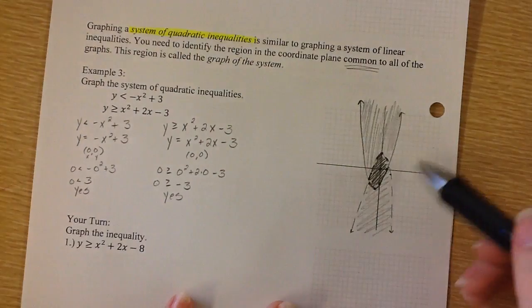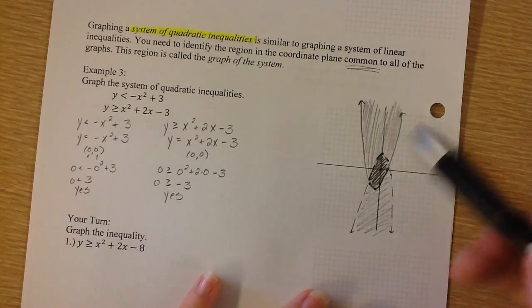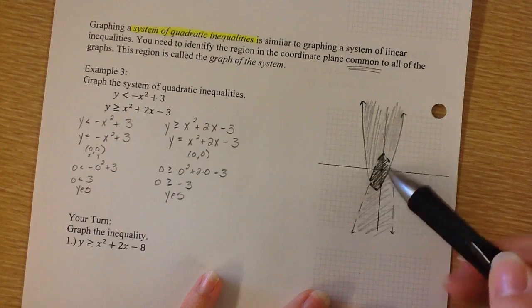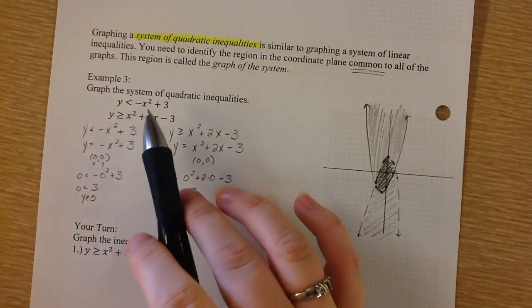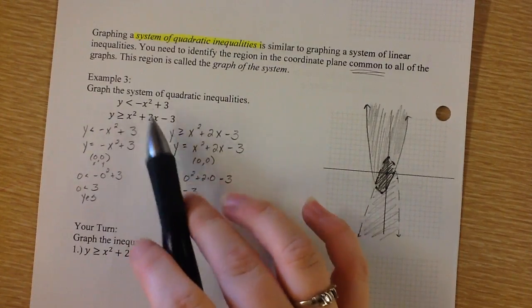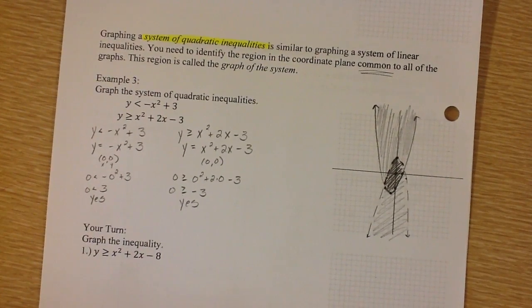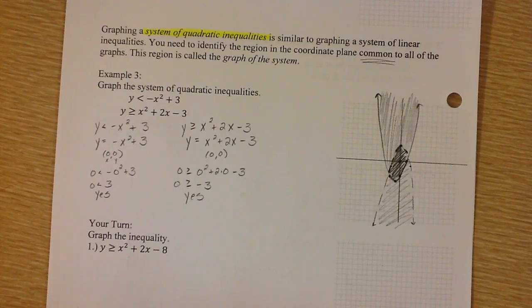So I want to come in and darken that area a bit. These are the points in this little bubble, this little figure. These are the points that will work in both of these inequalities. So we're looking for the points that work in both. So really, this is just a double process problem. You just have to do it twice.